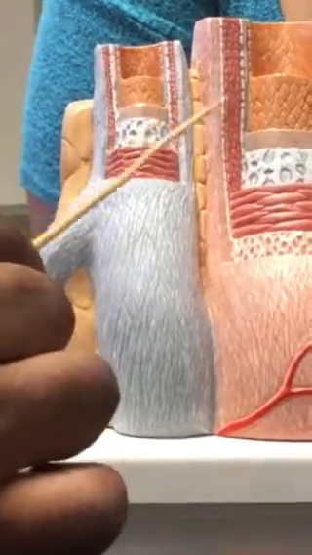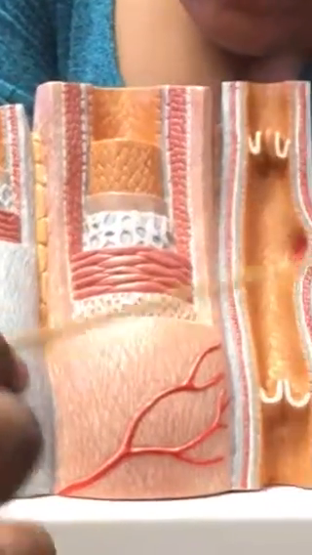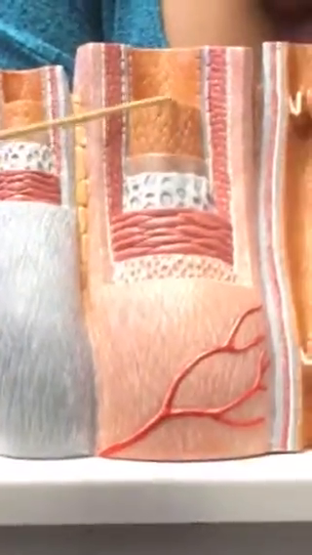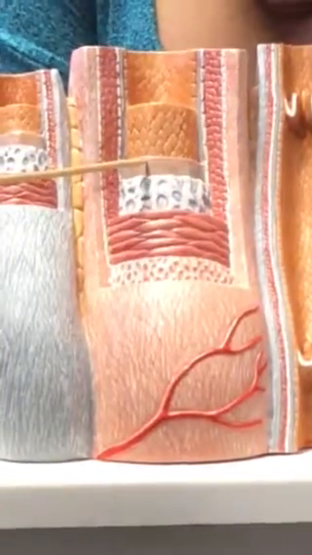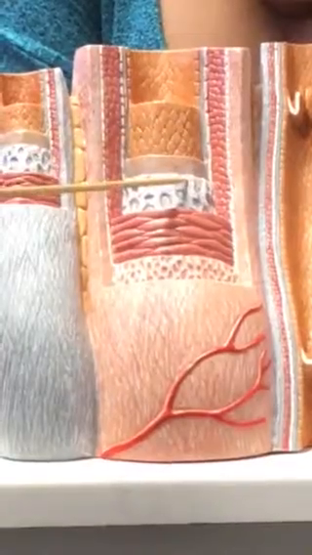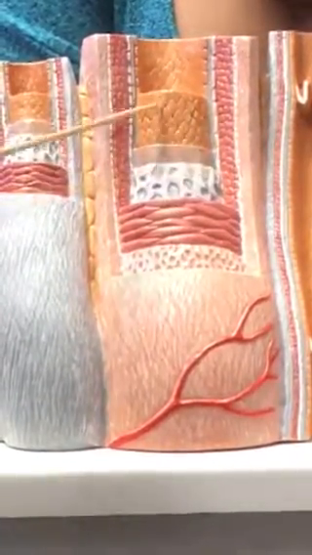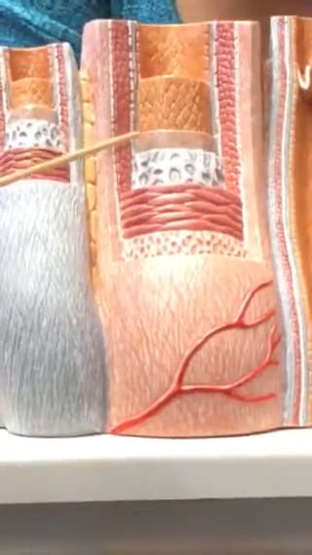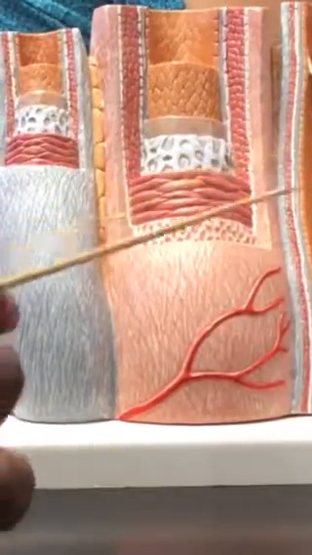Now, one big thing to notice about this, right? Anytime we say tunica intima, it consists of three parts. It consists of the endothelial cells, the subendothelium, and also the internal elastic lamina. So these three things make up the tunica intima. All right? Again, let's look at some of the differences.